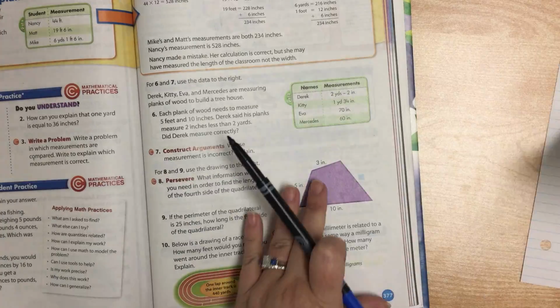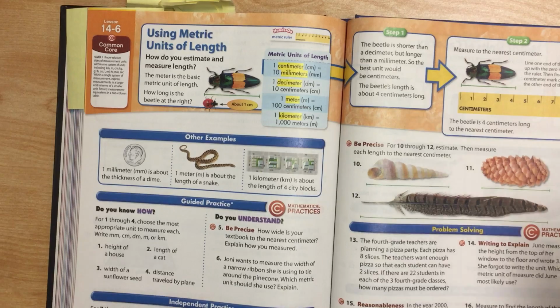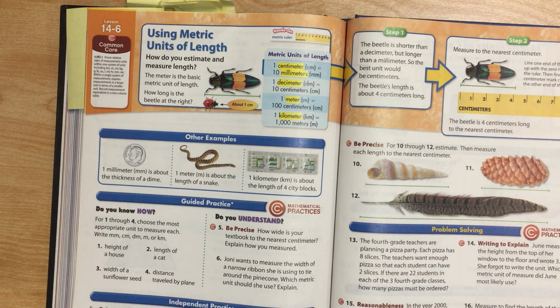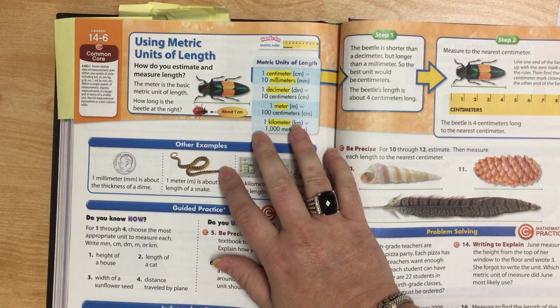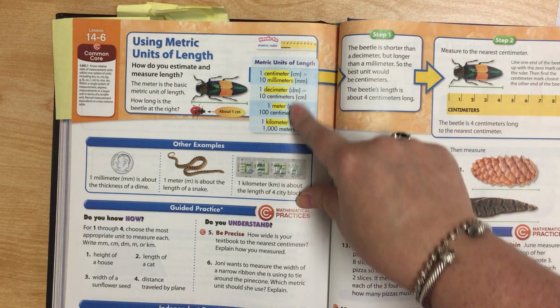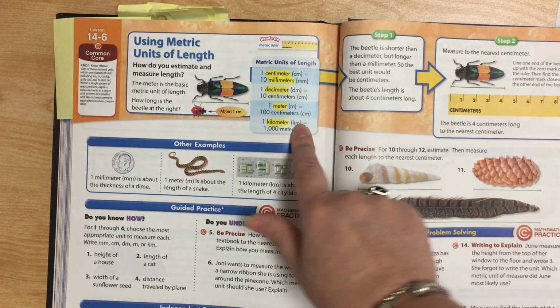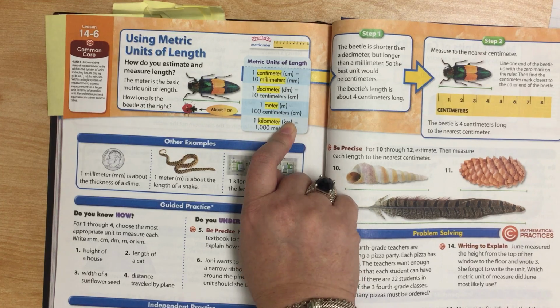And with that said, let's take a trip to the rest of the world where everyone else uses the metric units. America doesn't, but it's still good to know it. So, using metric units of length. This is where it's probably good to add this to your little list of conversions.